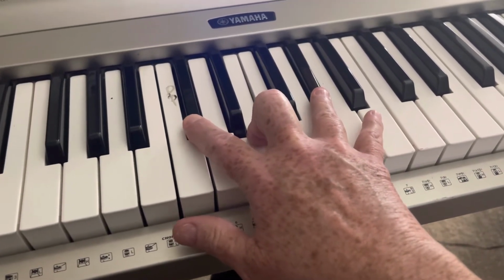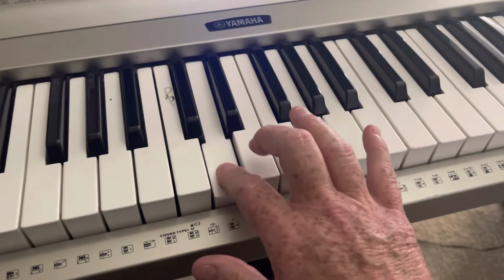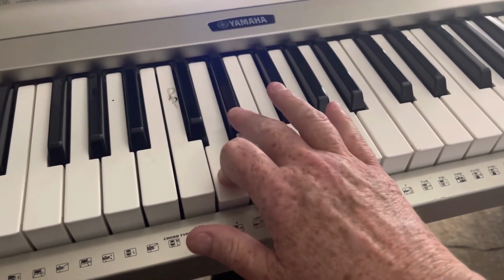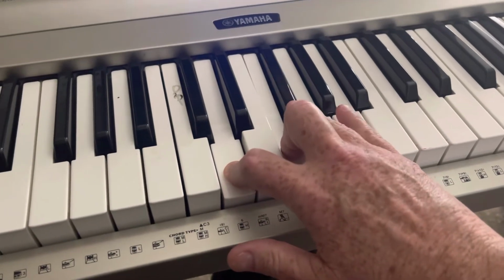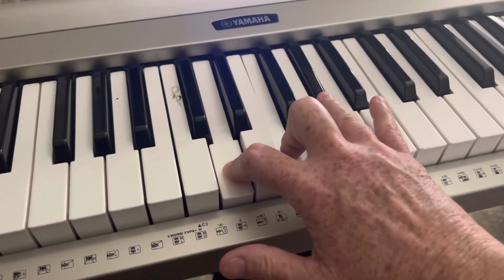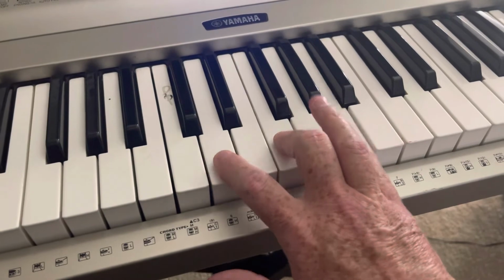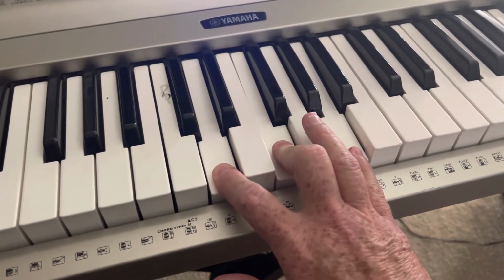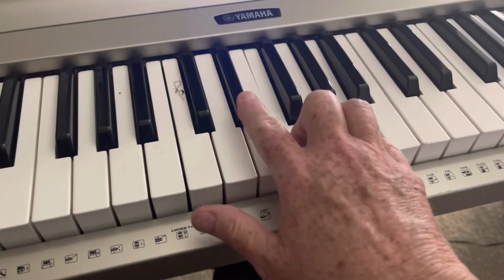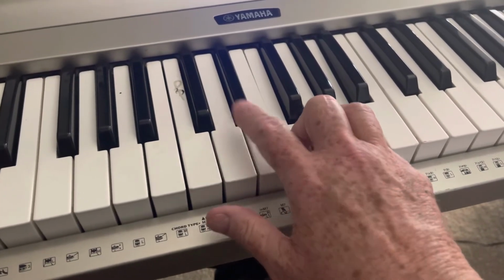If we go to the next note, D, 1 half step, 2 half steps, 3 half steps, 1 half step, 2, 3, 4 half steps, D minor. We can go D sharp or E flat.